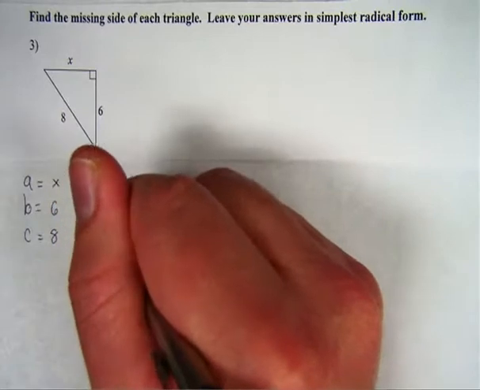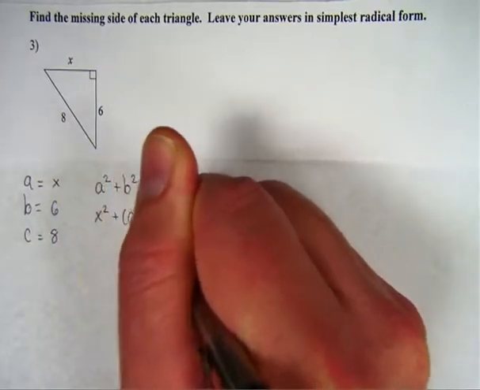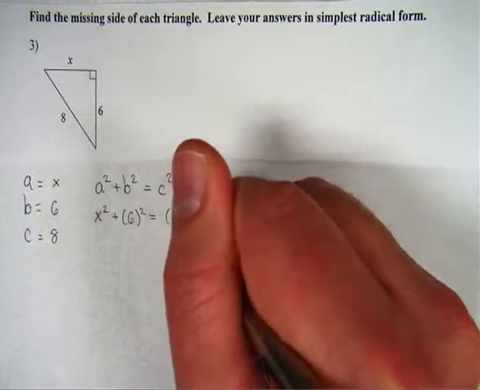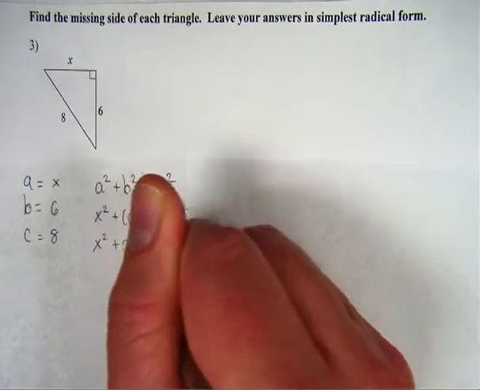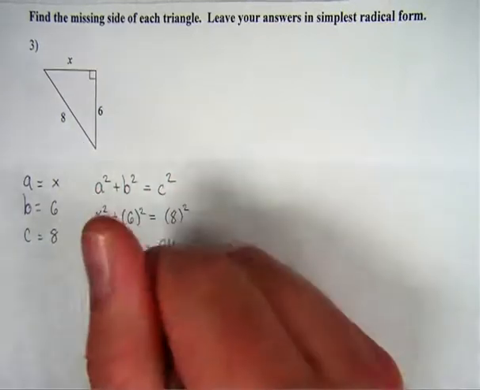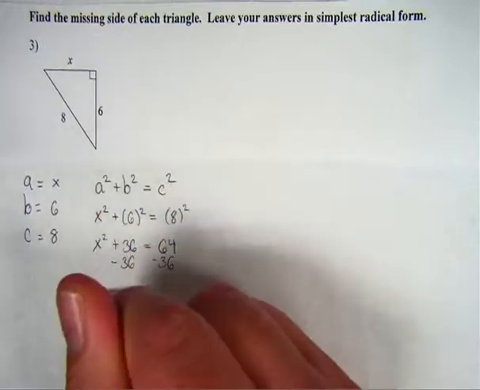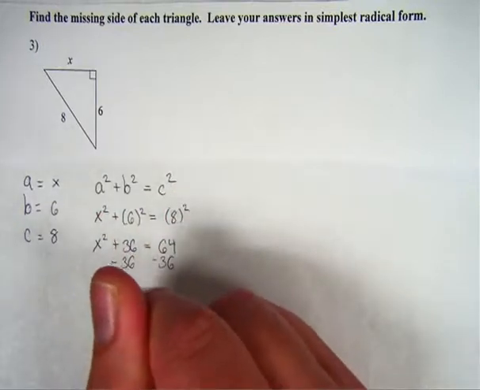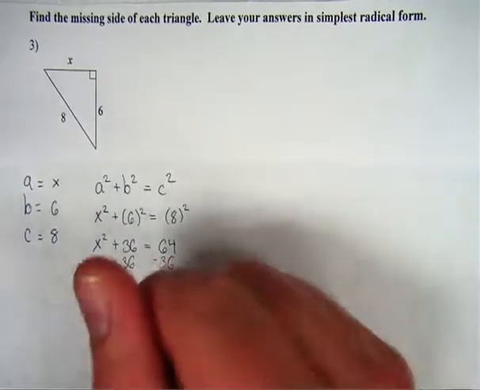Substitute in what I know. So that's x squared plus 6 squared equals 8 squared. I can simplify that to be x squared plus 36 equals 64. And now to get the x squared by itself, I'm going to subtract 36 from both sides, and I'll find that x squared is equal to 64 minus 36, which is 28.